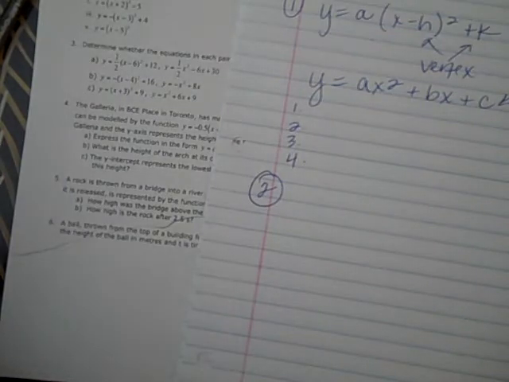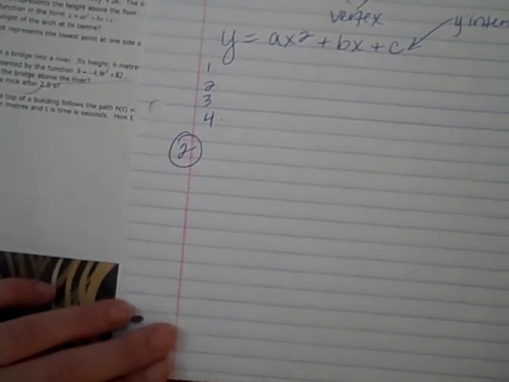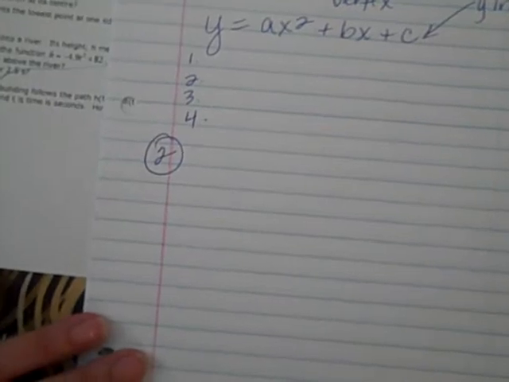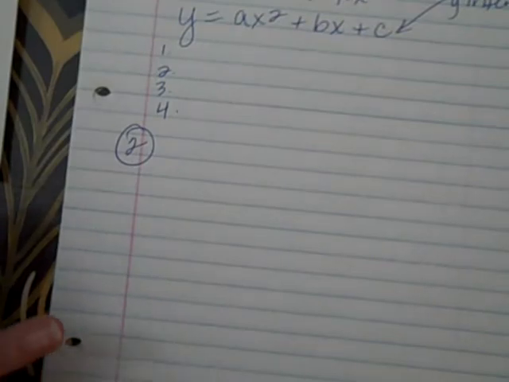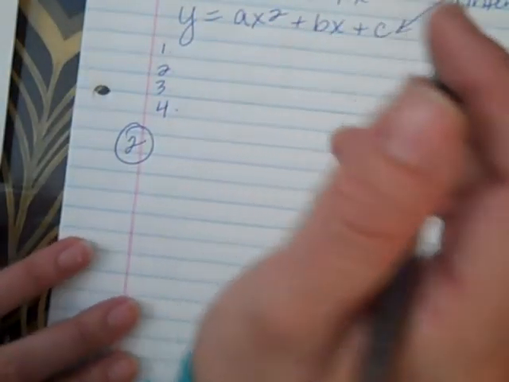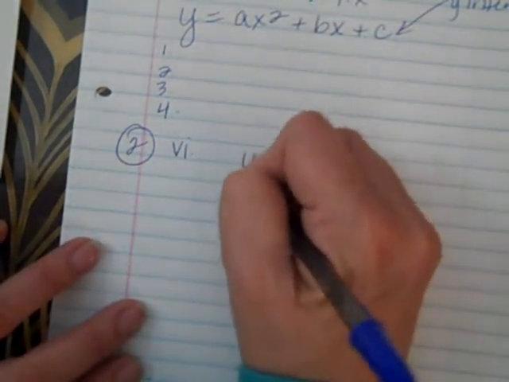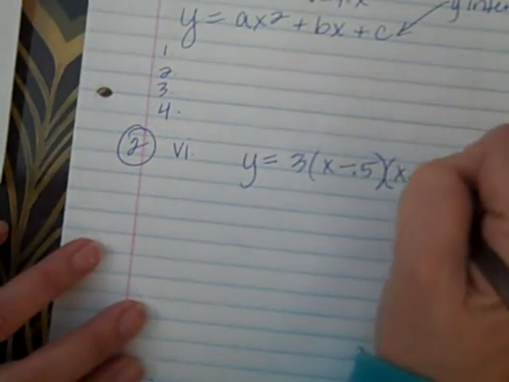For number two, it asks, for each parabola, give the vertex, expand it to put it into standard form and state the y-intercept. So we might have to go at this a couple different ways. Let me first focus on one of the equations for number two that's not in vertex form and work with you to expand that. It's going to be equation VI, or 6 in these little Roman numerals. y equals 3 times the quantity x minus 0.5 times the quantity x plus 2.5.